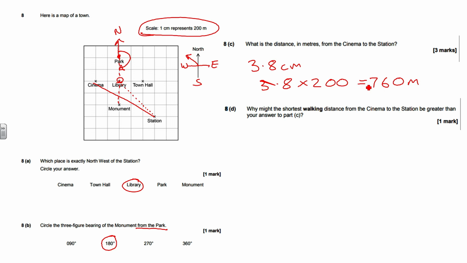Question 8d says, why might the shortest walking distance from cinema to station be greater than your answer to part C? Well, this is where reality kicks in. We may not be able to follow the exact straight line, because of things in the way.